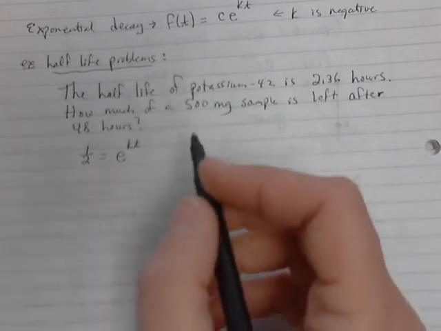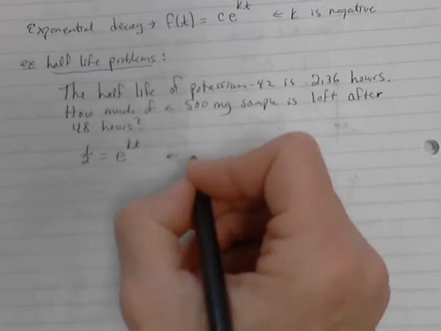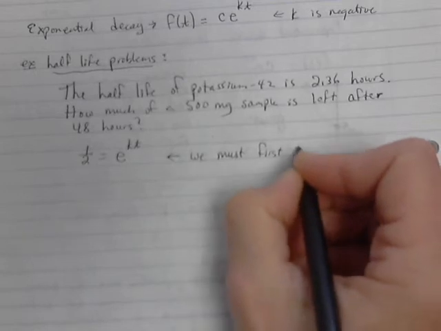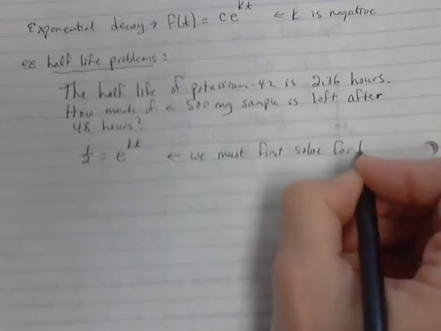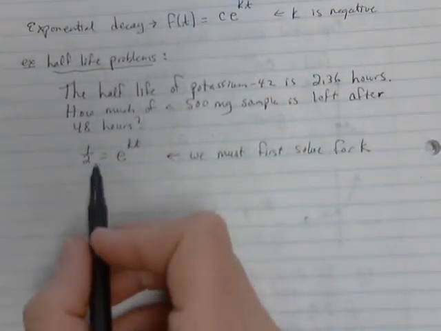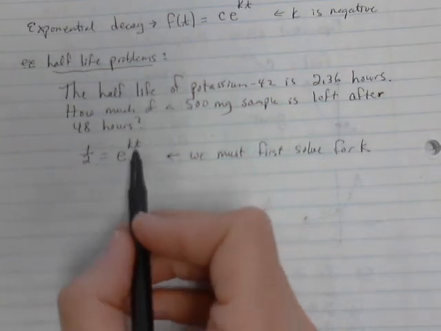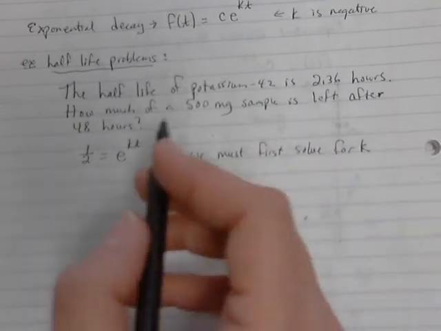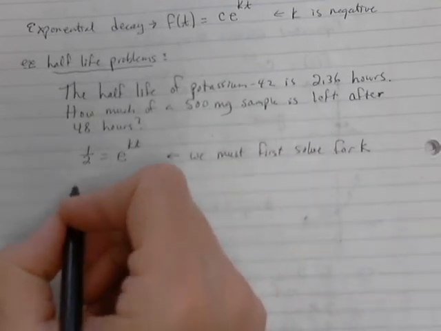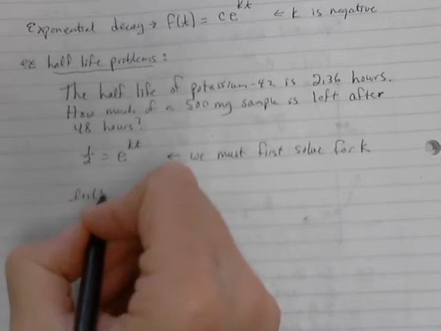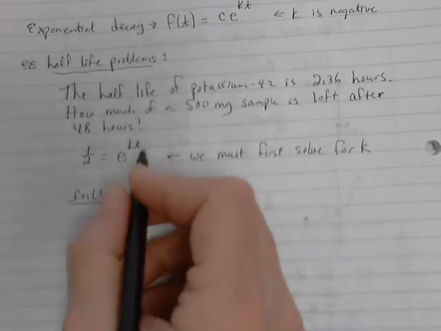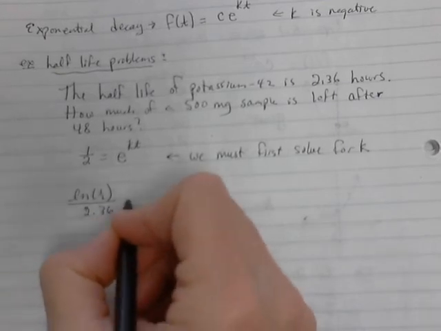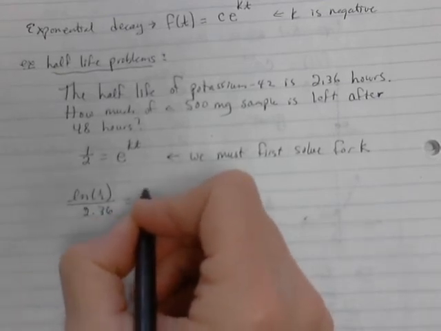Our job is to solve for k first. And we'll solve for k because we know the half-life of potassium-42 is 12.36 hours. So if you solve this for k, you just take the ln of both sides. So the ln of 1/2 divided by the time, which is 12.36 hours, that's going to be equal to our value of k.